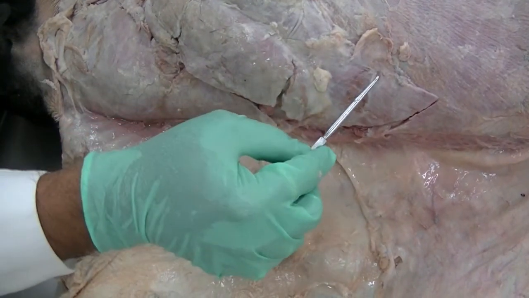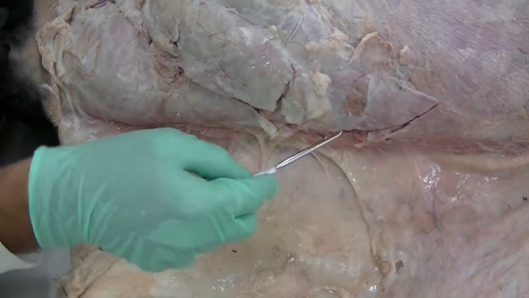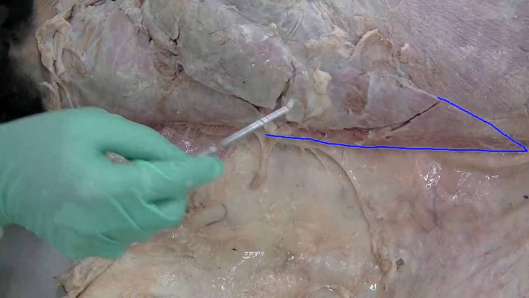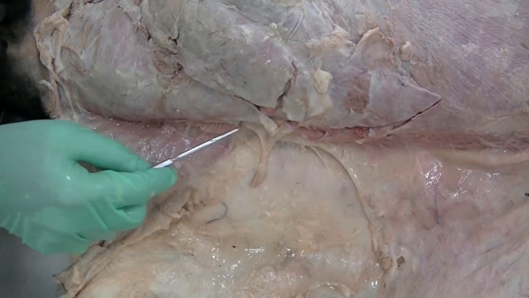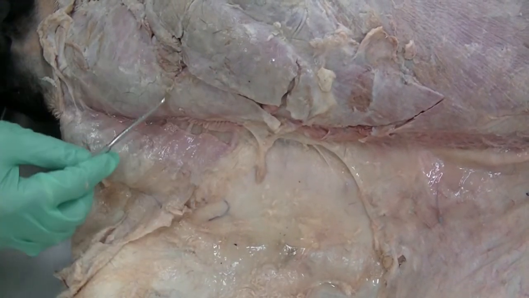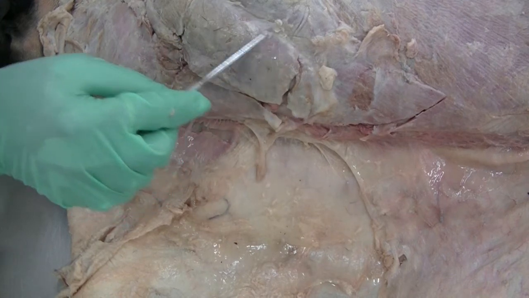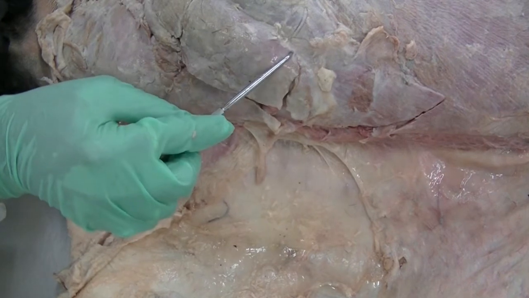So this part specifically which overlaps the latissimus dorsi partially, that is the thoracic portion, and the part which goes further towards the dorsal midline of the neck, that is the cervical portion of the trapezius. Both of them attach to the spine of the scapula.